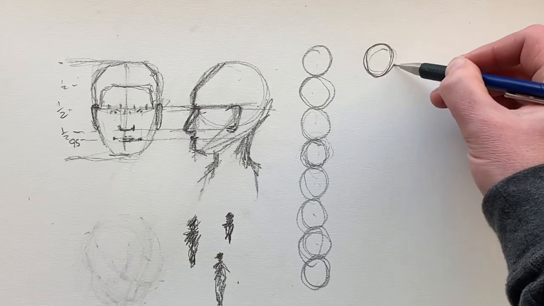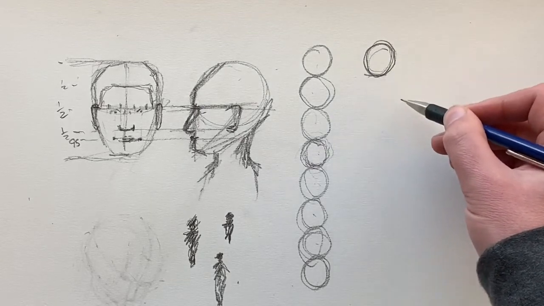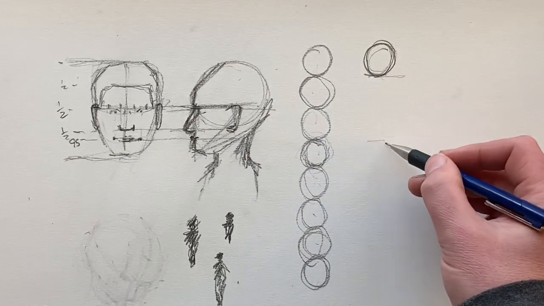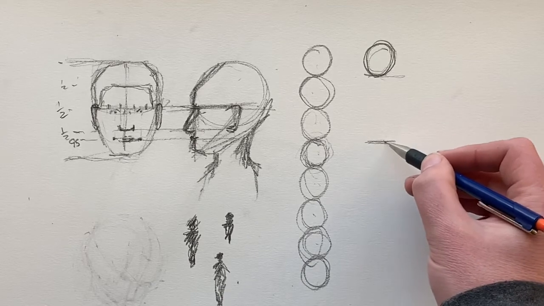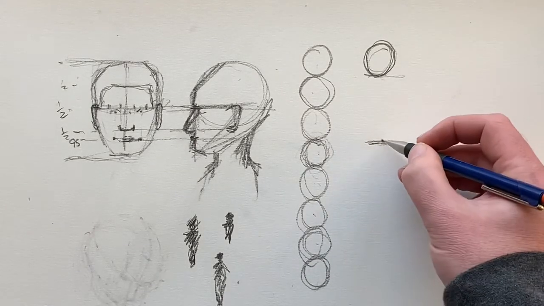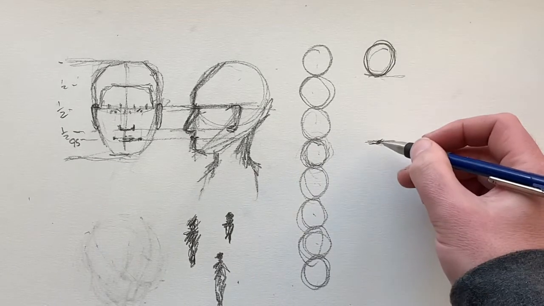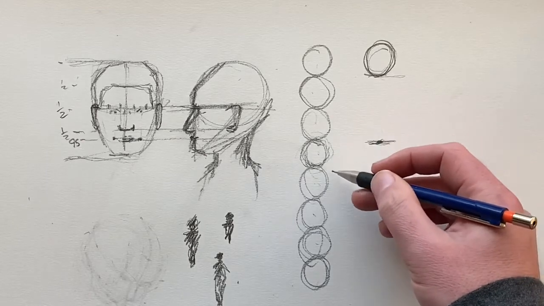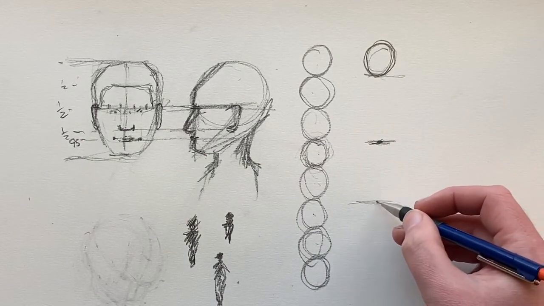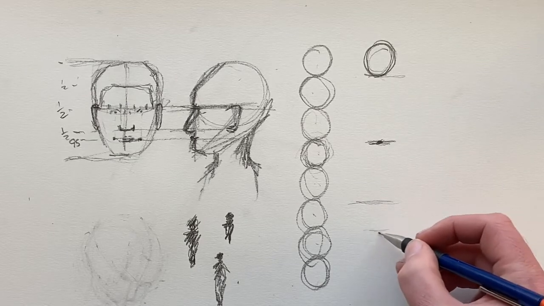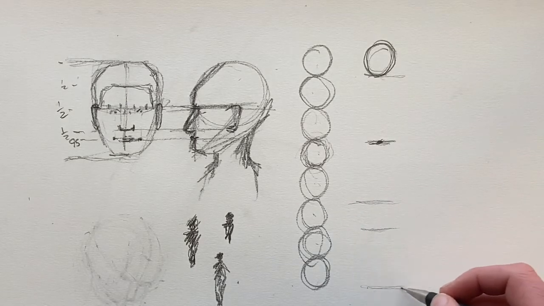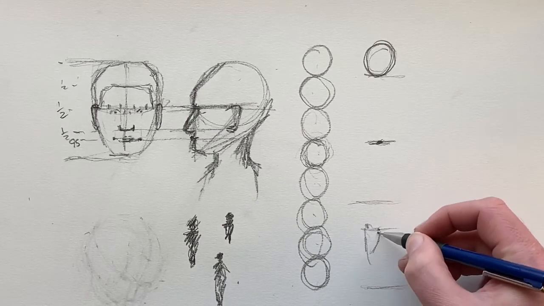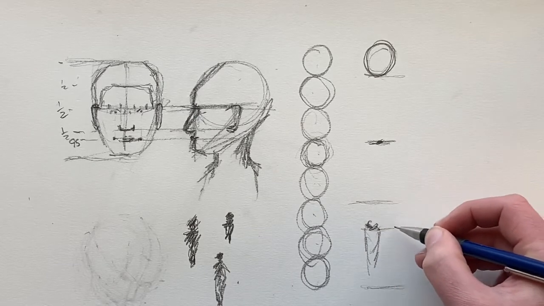So if we start with that head as being the next major stepping stone, if we come down to that 3-5 mark there, there is the belly button as a major point to take note of. And there is the bottom of the feet. Kneecaps just above here.